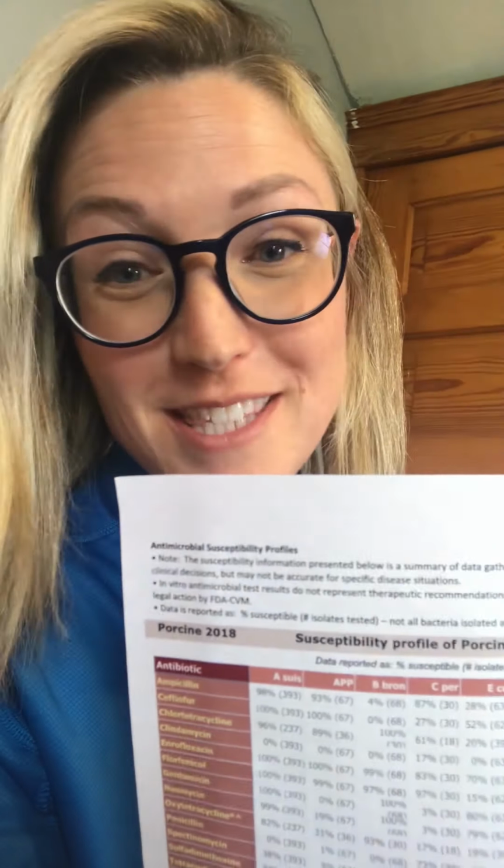This was my saving grace as a new veterinarian. I had one of these literally laminated, highlighted, with Sharpied stars all over it, so that once I had a diagnosis, I could use this in order to prescribe an antibiotic. So those are the two main ways.